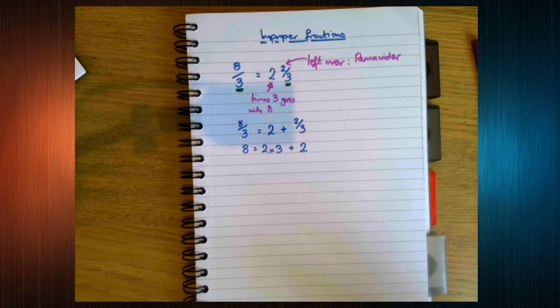Now, this may not seem particularly sensible to do, but it's very useful to think about things in this way if we look at things with fractions, particularly algebra.